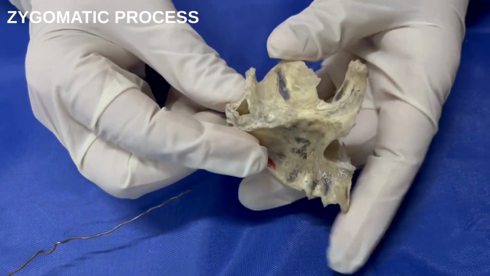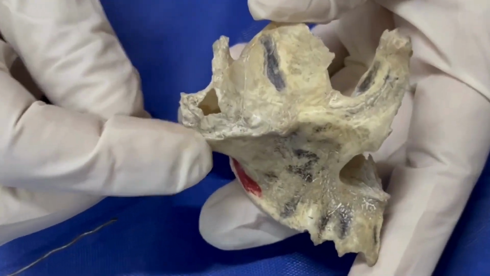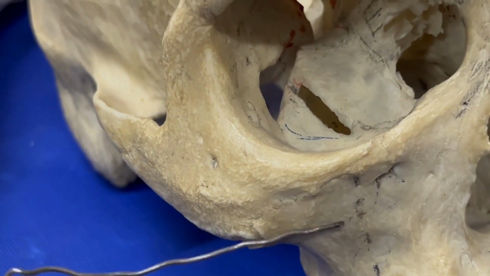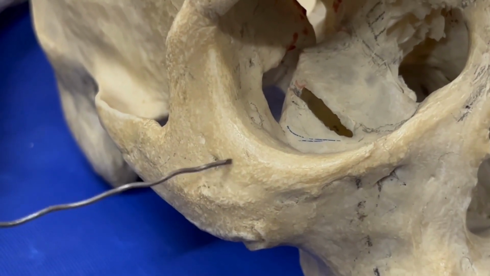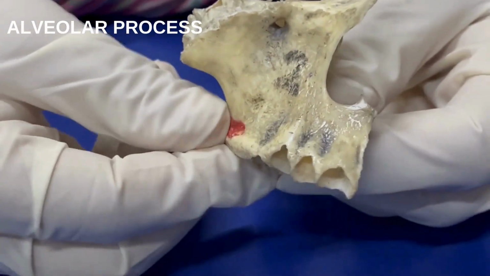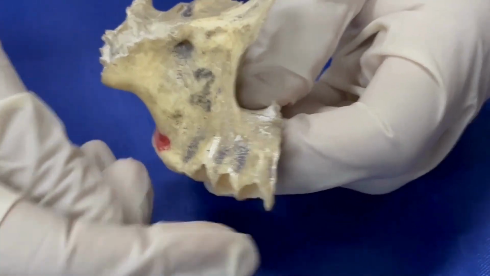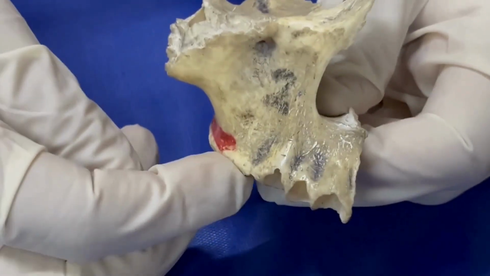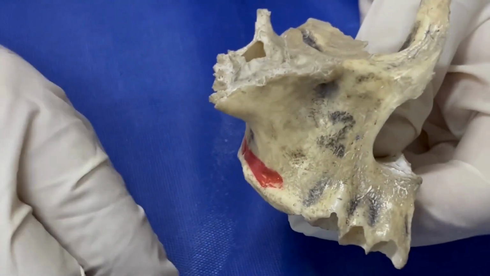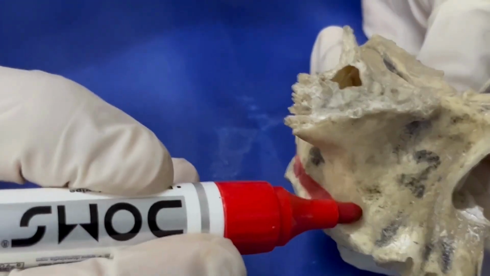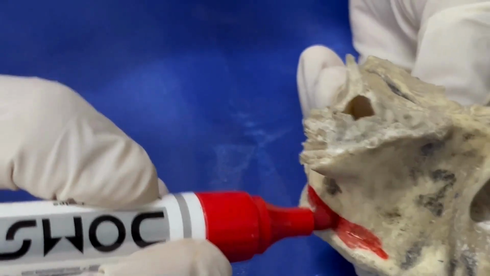Then this is the zygomatic process. This zygomatic process is attached to the zygomatic bone. So you can see this is the zygomatic bone. This is the maxillary process of the zygomatic bone which is attached to the zygomatic process of the maxilla. Now you can see the alveolar process. This is the teeth bearing area, that is, the maxillary teeth are there, and the maxillary teeth are supplied by the branches of the maxillary nerve. And again, near the third molar, you can see there is a horizontal line for the origin of the buccinator muscle.